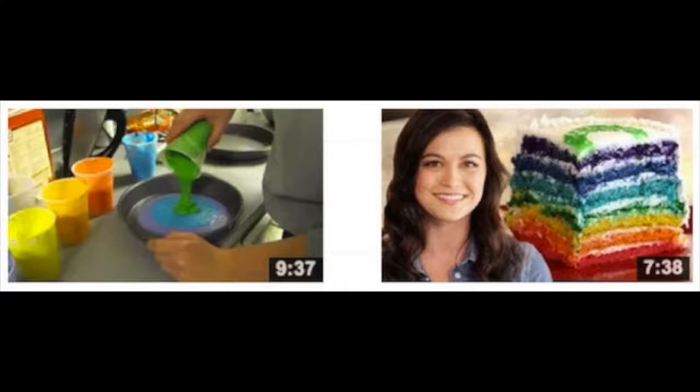I'm quite fascinated by rainbow cakes. I'm going to have to go and look that up because I've never seen that before, and I love cake. One of my few vices, I promise.